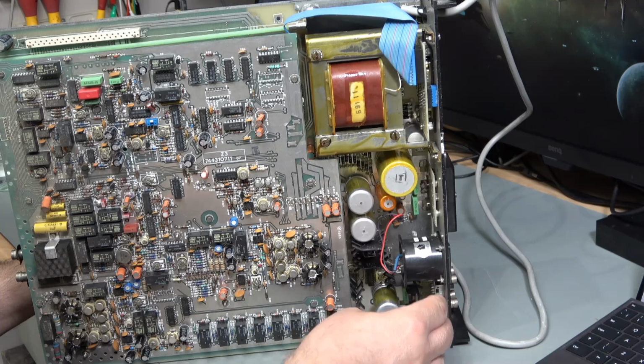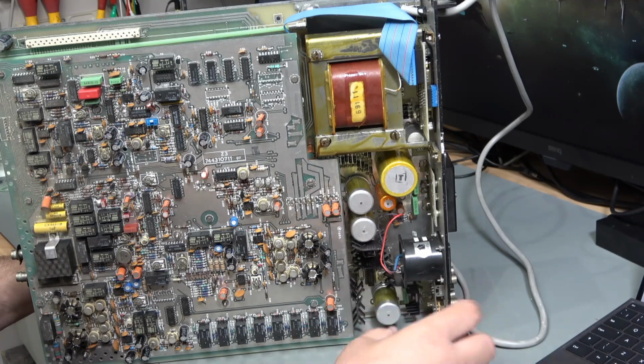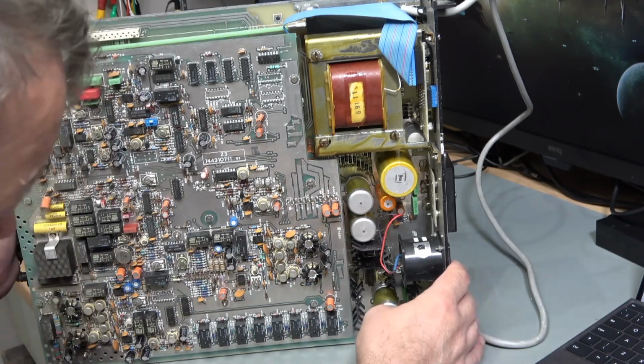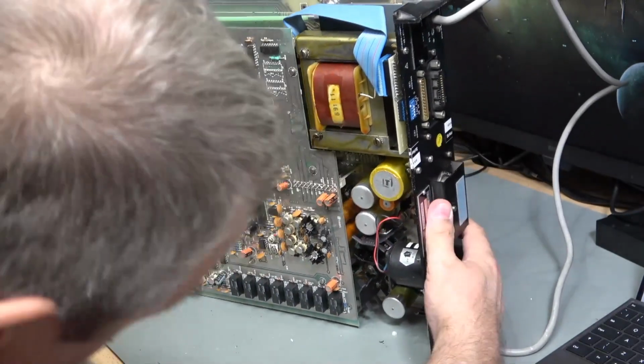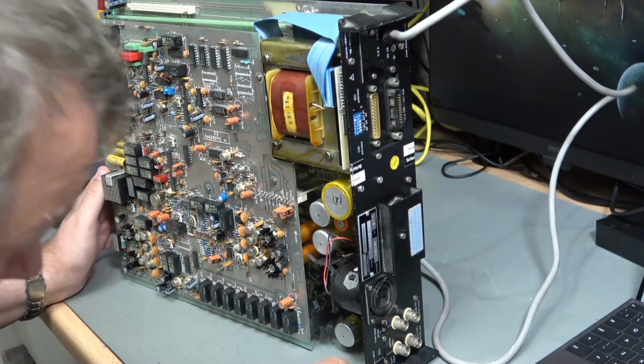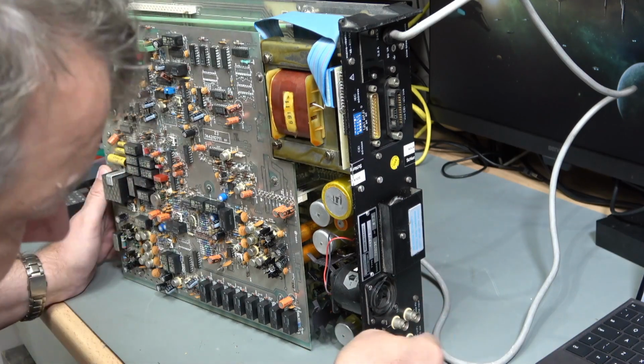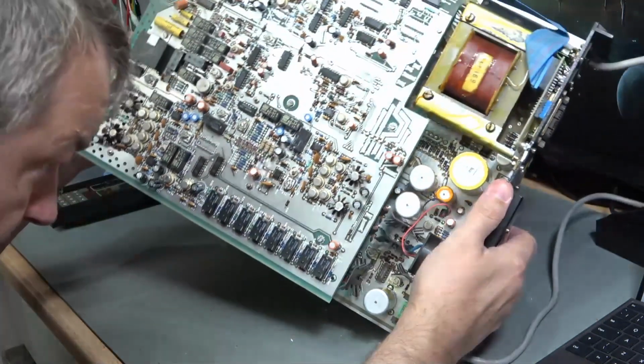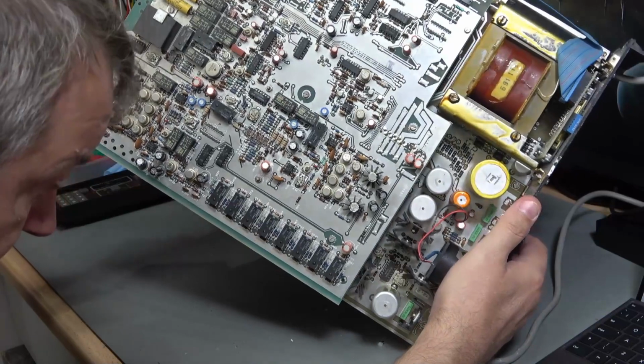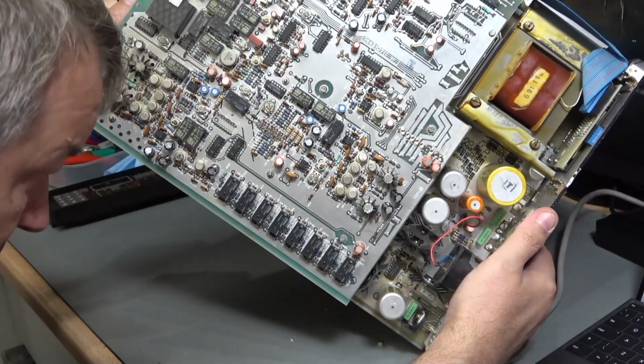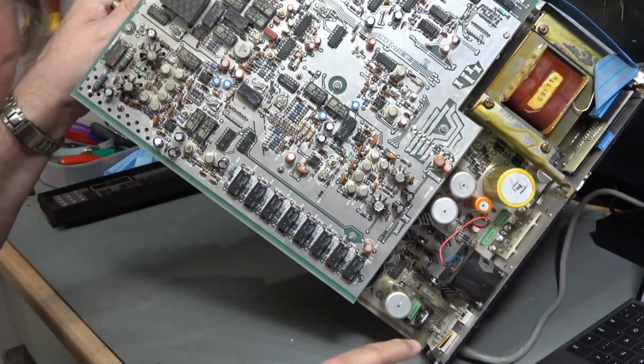but I will need to take this PCB out, remove those switches, get it all cleaned and put it all back together again, which is a bit of a pain in the bum, but that's it really. 2, 3, 4. So it's got 4 BNCs actually soldered directly onto that board.